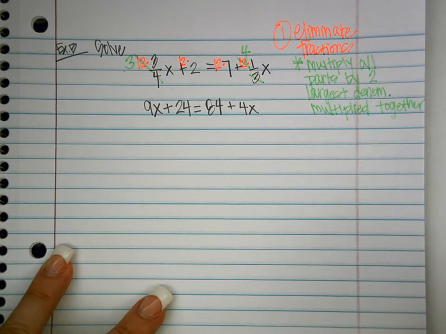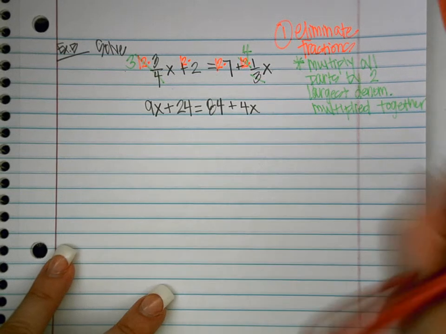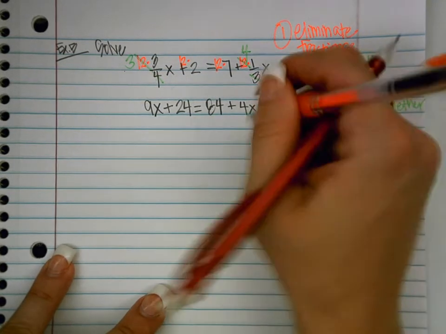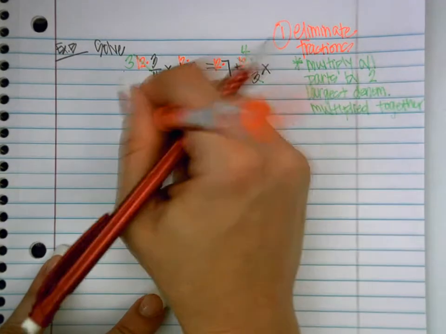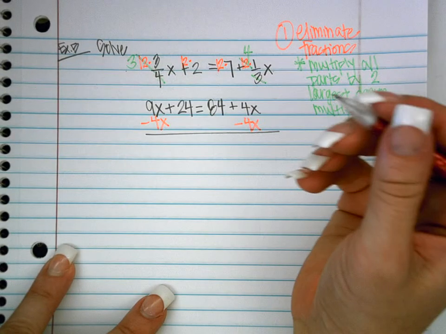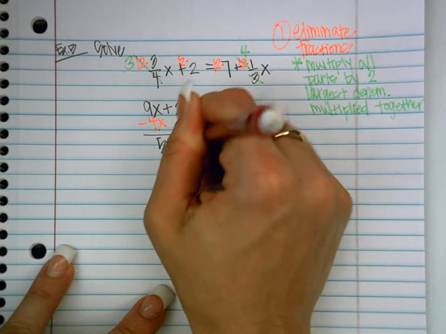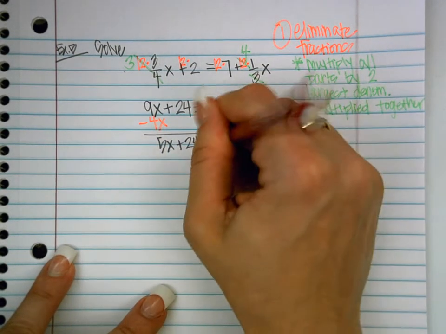Put the numbers on one side and the letters on the other side. So what would you move first? Subtract the 4x. So move the 4x. 9x minus 4x gives you what? 5x plus 24 equals 84. These go away.